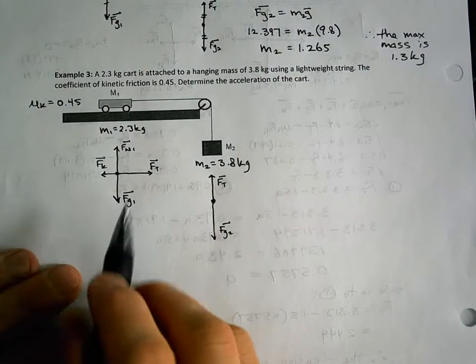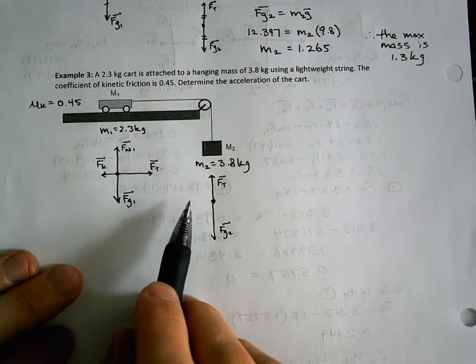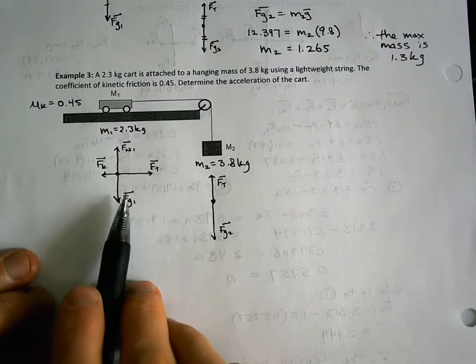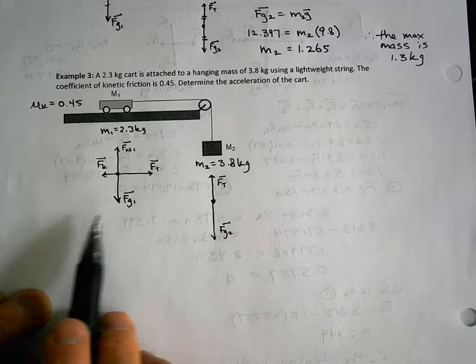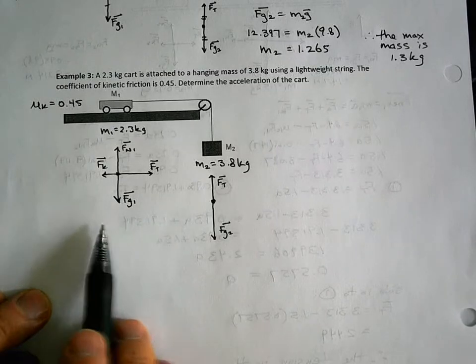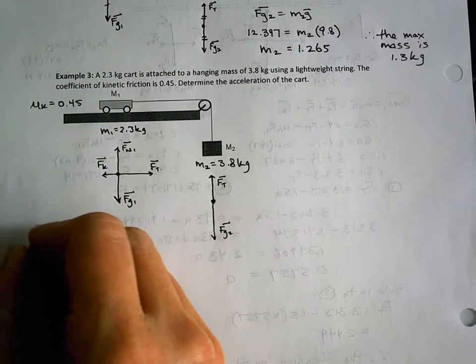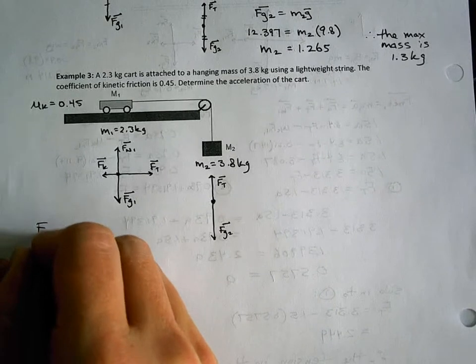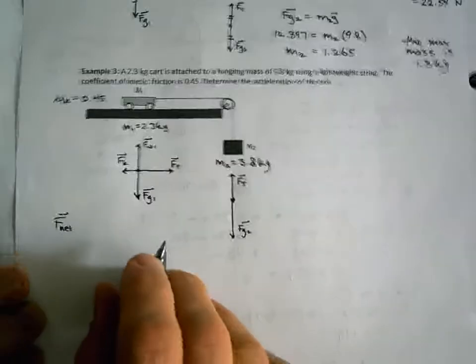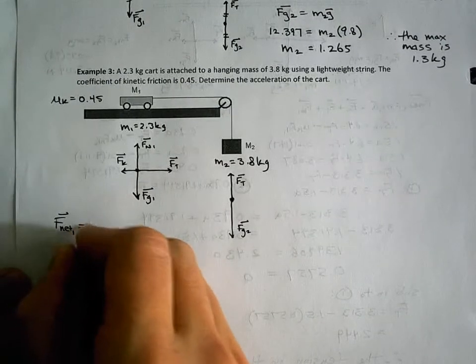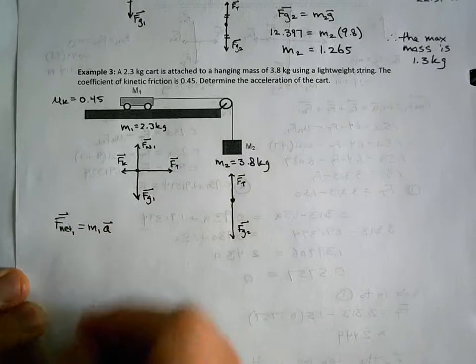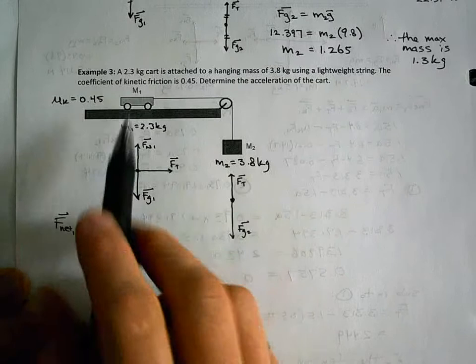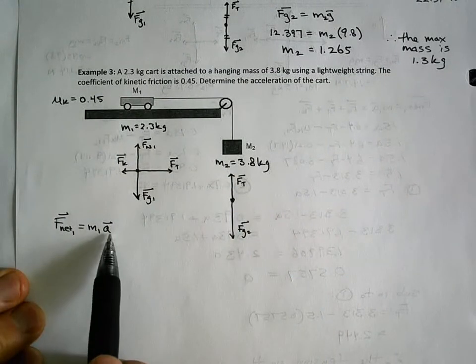So now I have my free body diagrams drawn. For the first example, I'm going to make an equation using Newton's second law for each mass. Let's look at the first one. I have F net for the first mass is equal to mass 1 times the acceleration. Remember, the acceleration is the same for both masses, so I'm just going to write a. I don't need the subscript.